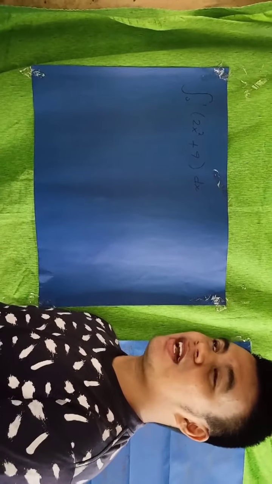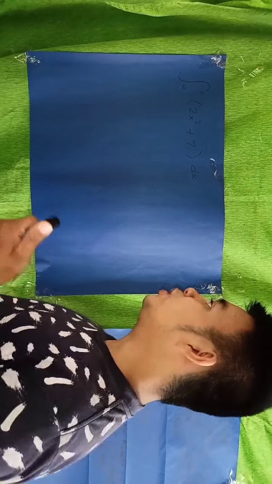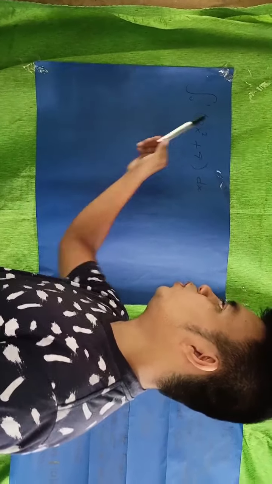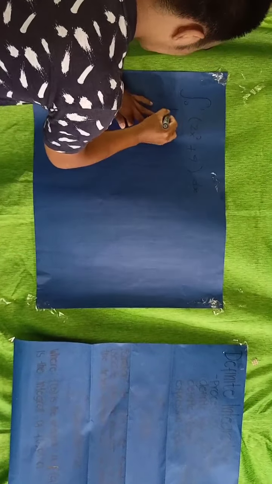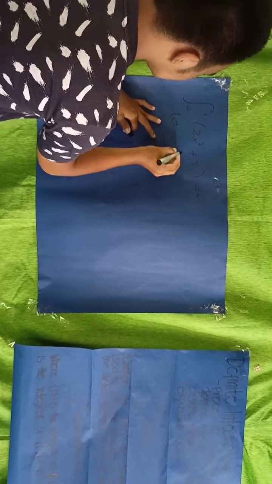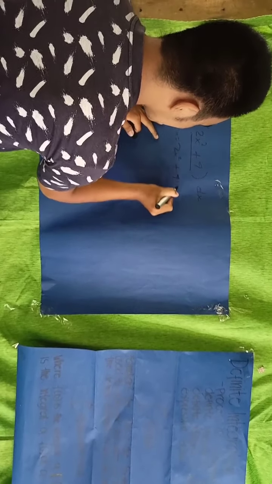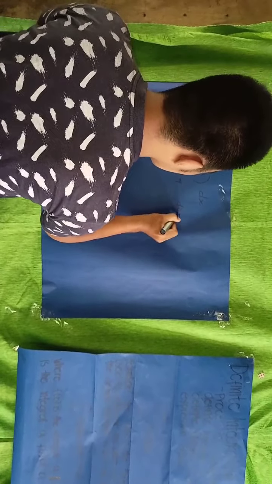So to fully understand definite integration, we have an example here and we are going to use u substitution. So the integral of 2x squared plus 4 from 0 to 1. That was our equation. So when we are using u substitution, we let u be equal to 2x squared plus 4 and du is equal to 2 dx.